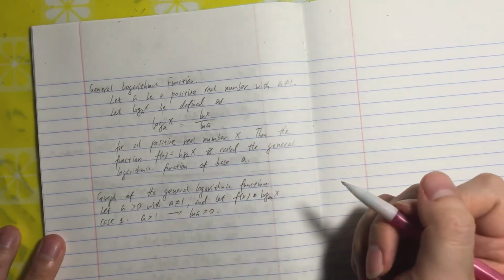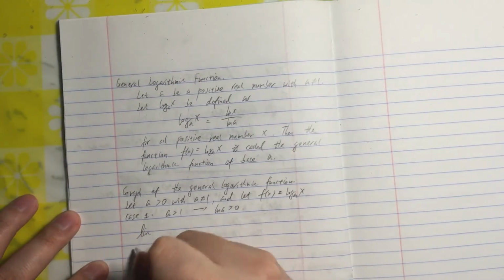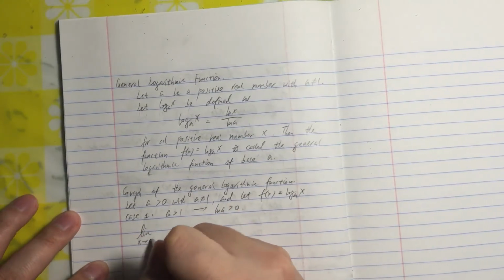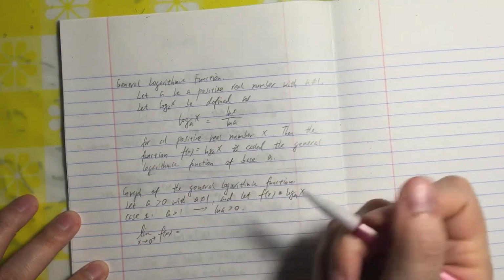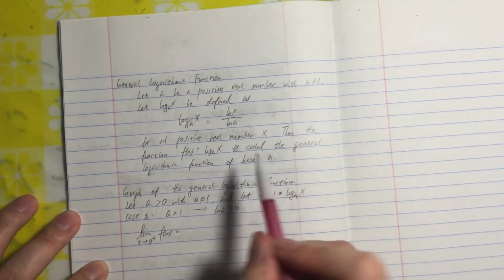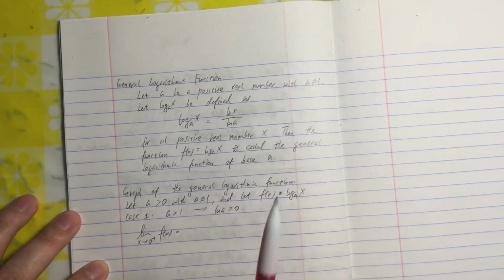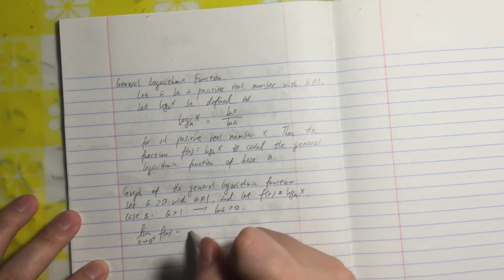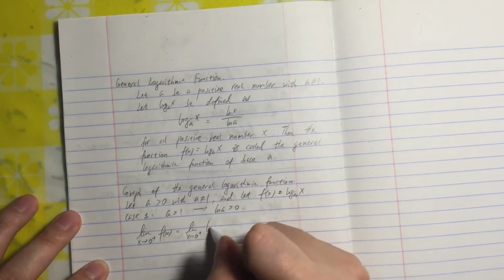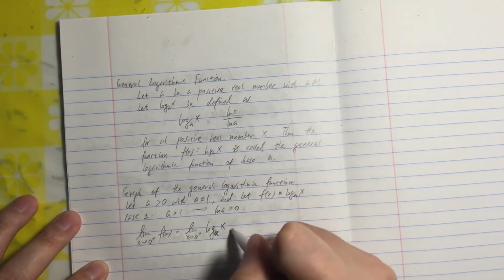How can we sketch the graph? Let's take a limit first. How can we take a limit as x approaches 0 from the right side? We know that the domain is from 0 to infinity because x is a positive real number. So the domain is the interval from 0 to infinity. When x approaches 0 from the right side, f of x is log base a of x.